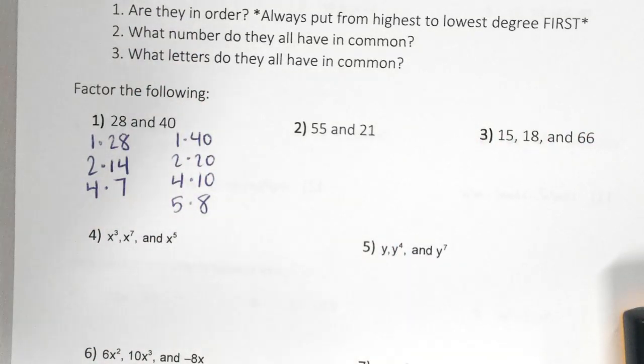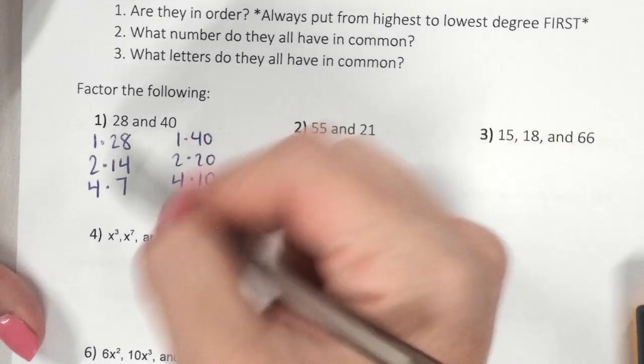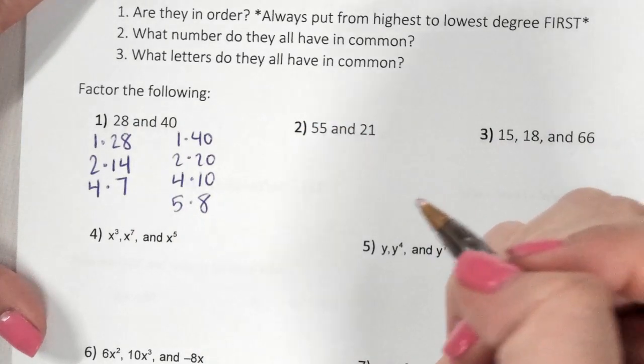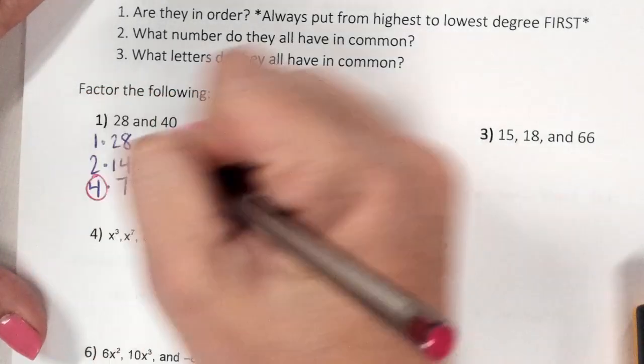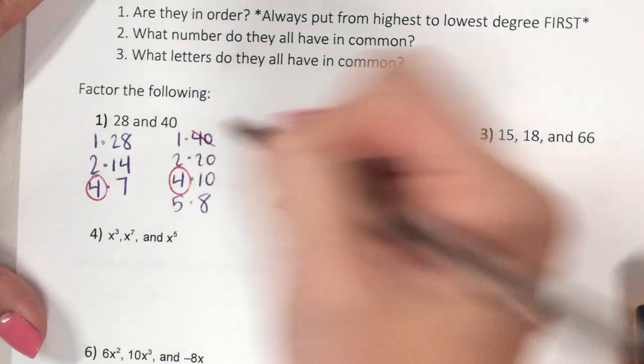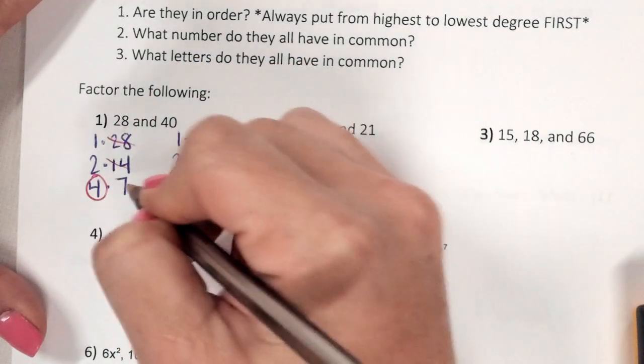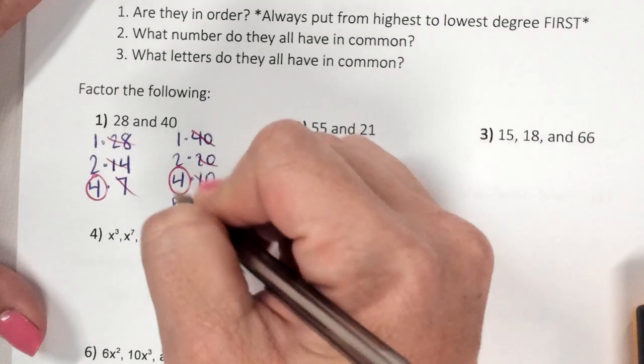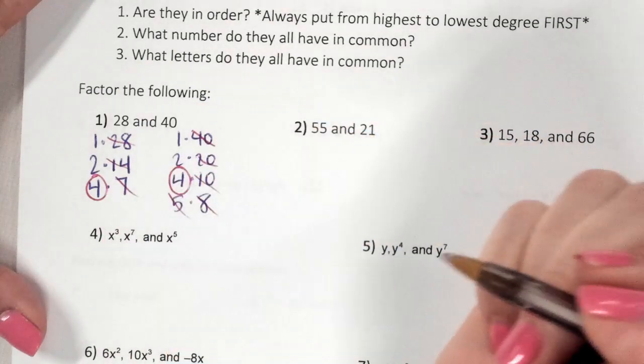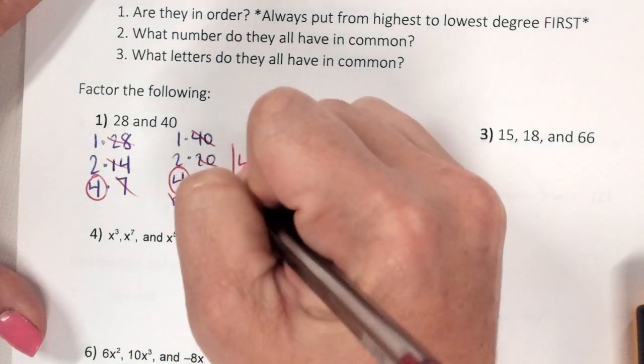Now, greatest common factor, does that mean the biggest number that matches or the smallest number that matches? The greatest, the biggest. So which number is the biggest that matches on both of these? 4. Because this is 40, which is too big. 20, 28, 14, 10, 8, 7, and then 5 didn't count, so then they both have a 4. So 4 is my GCF.